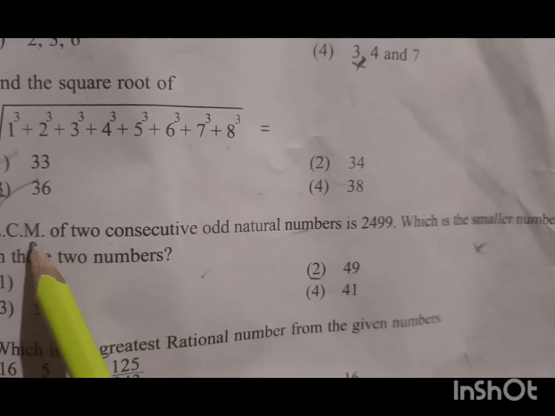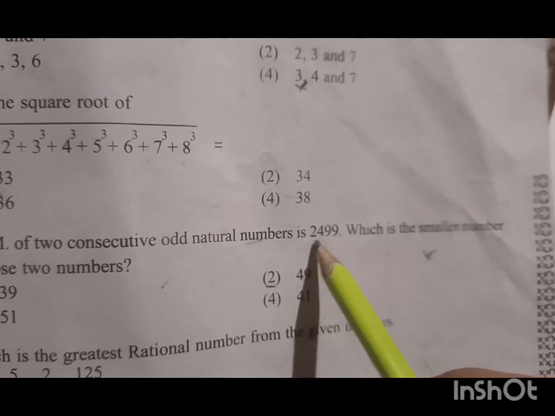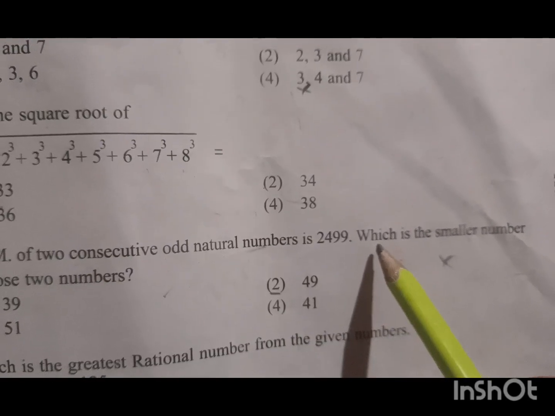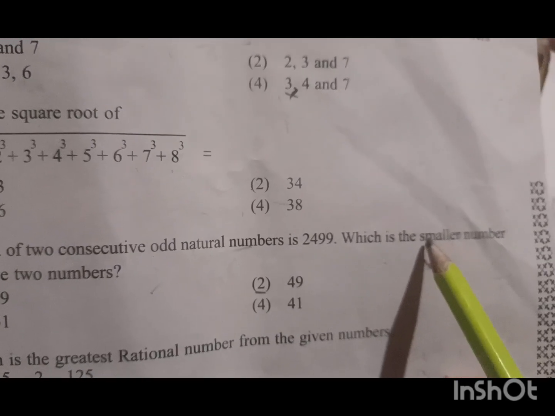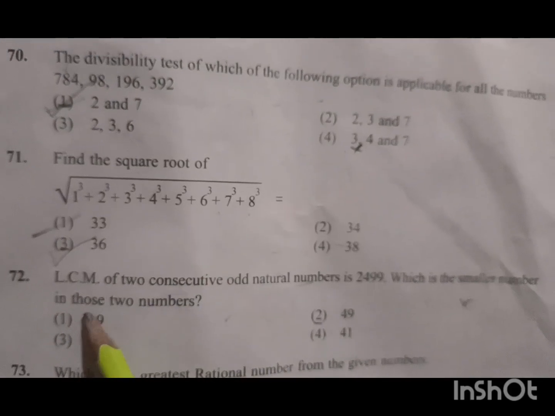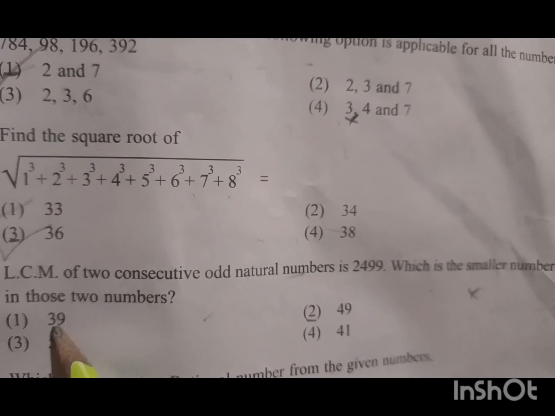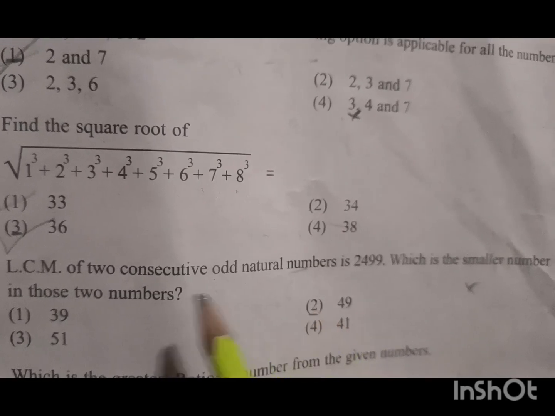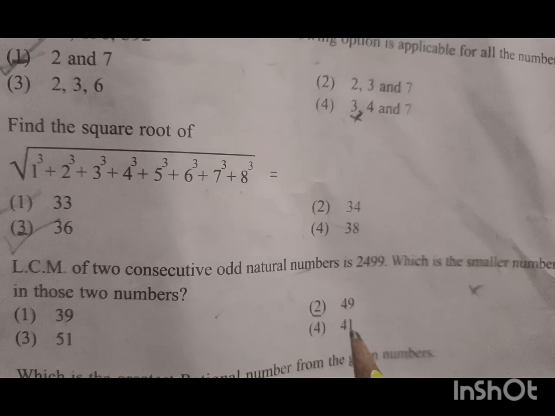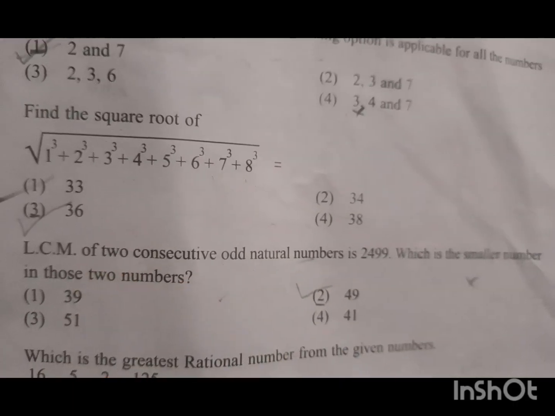Question number 72. The LCM of two consecutive odd natural numbers is 2499. Which is the smallest number of those two numbers? Option 1 is 39, option 2 is 49, option 3 is 51, and option 4 is 41. Option number 2 is the correct answer, 49.